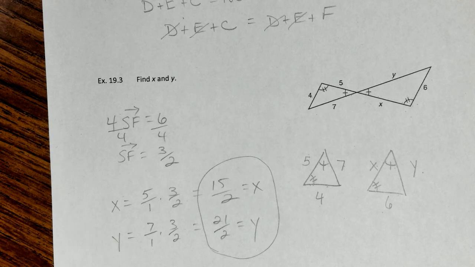And that's all you do for those. And that's all we're doing for the notes. Have fun.